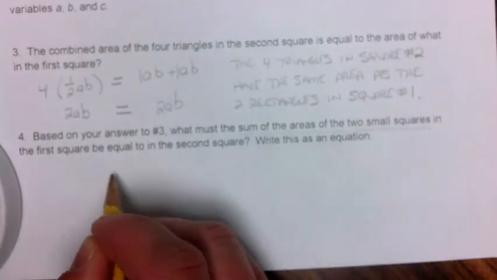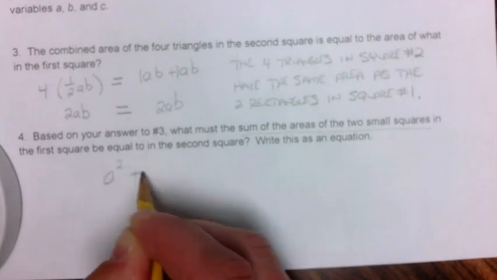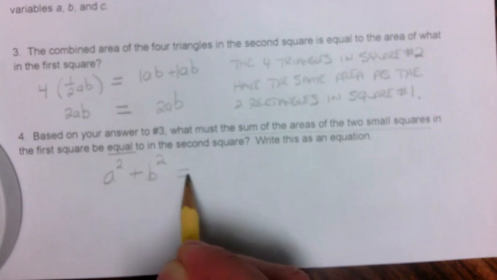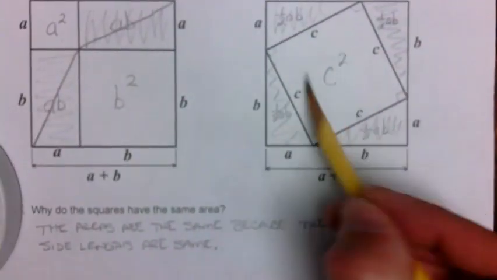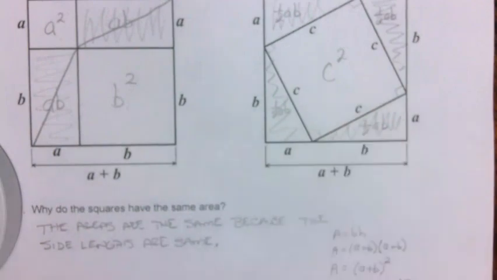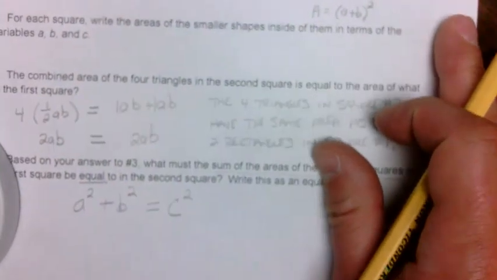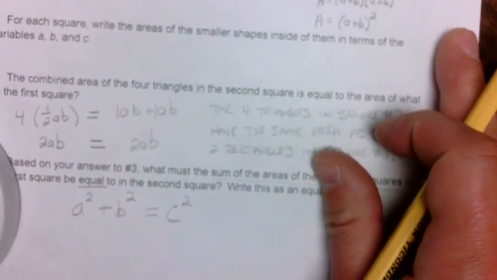So based on example number 3, the sum of the areas of the 2 small squares, which was a squared plus b squared, has to be equal to c squared, which was the area of the bigger square in square number 2. So we have this equation that says a squared plus b squared equals c squared, and hopefully that's an equation that seems familiar to you.